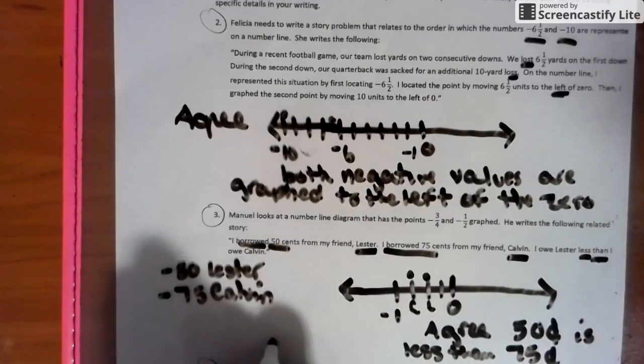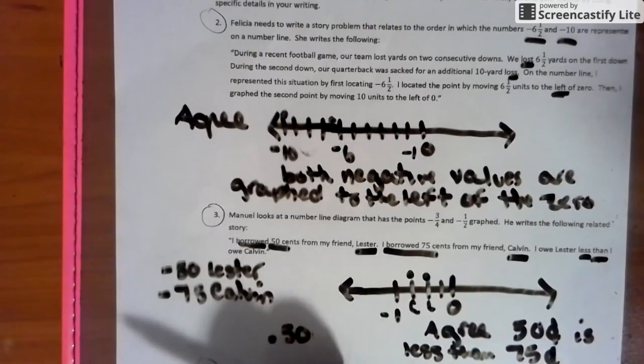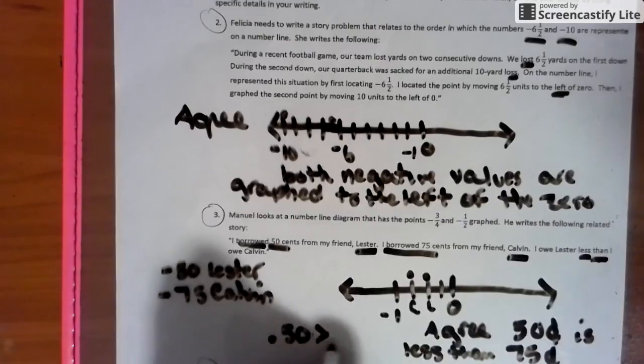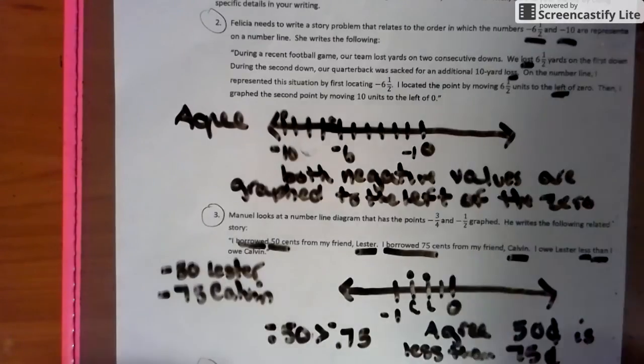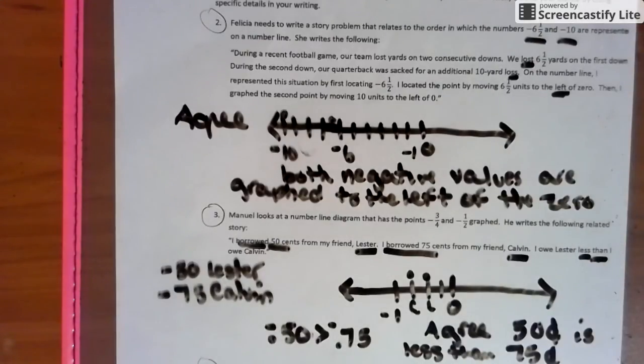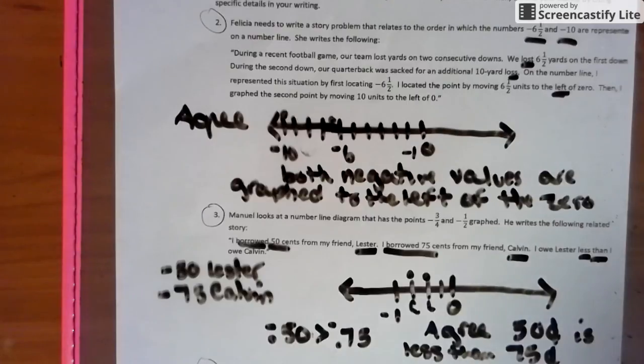We can even write that as 50 cents is greater than, it's a better number than 75 cents because these are negatives. Having negative 50 cents is better than, owing 50 cents is better than owing 75 cents. We can look at it like that too. So this is just an old school way of looking at it, but I think it works.